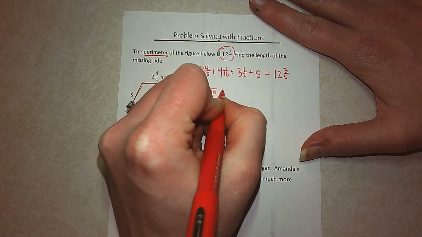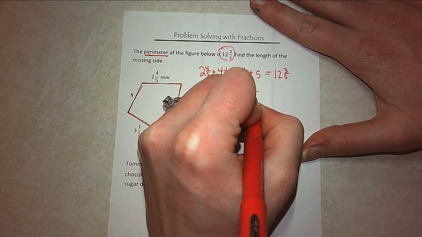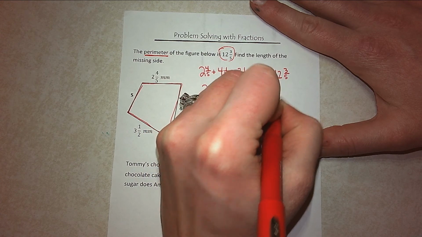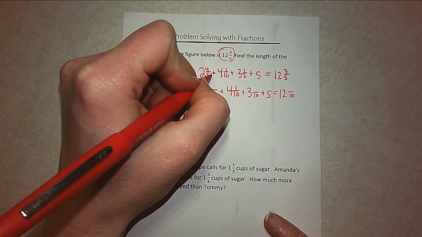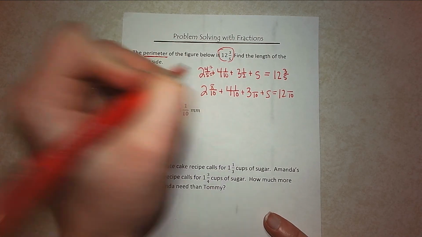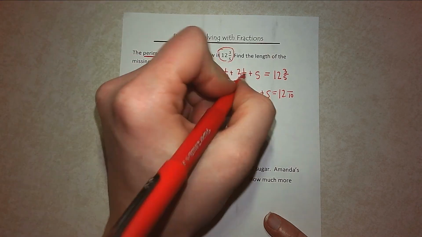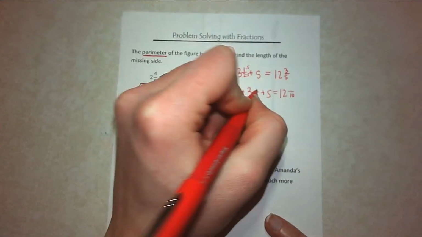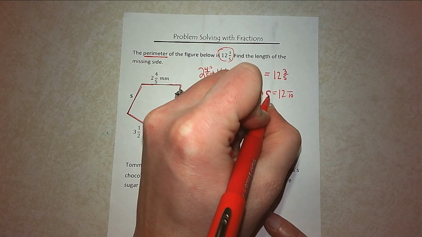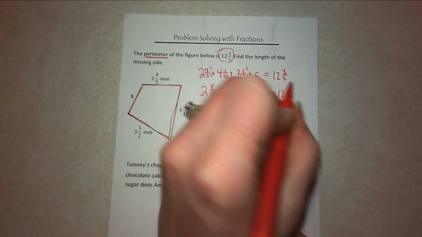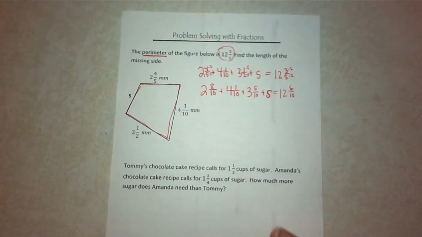And the very first thing that I'm going to do is create all of these to have a common denominator. I'm going to rewrite them with the denominator of 10. So 5 times 2 is 10, and 4 times 2 is 8. 4 1/10 can stay the same. 3 1/2, 2 times 5 is 10, so 1 times 5 is 5. I've still got my s here. And then 12 3/5, 5 times 2 is 10, so 3 times 2 is 6 here.